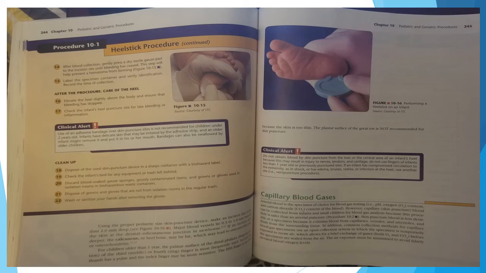Capillary blood gases. Arterial blood is the specimen of choice for blood gas testing.